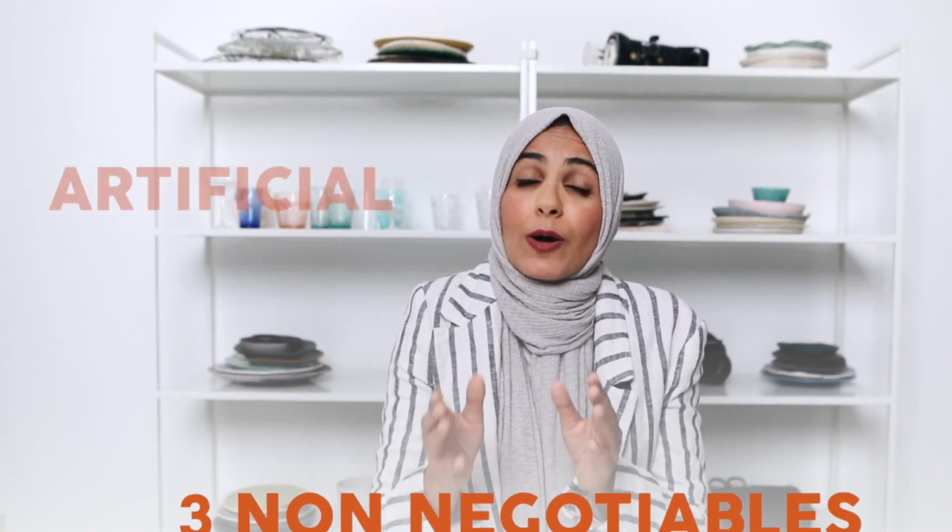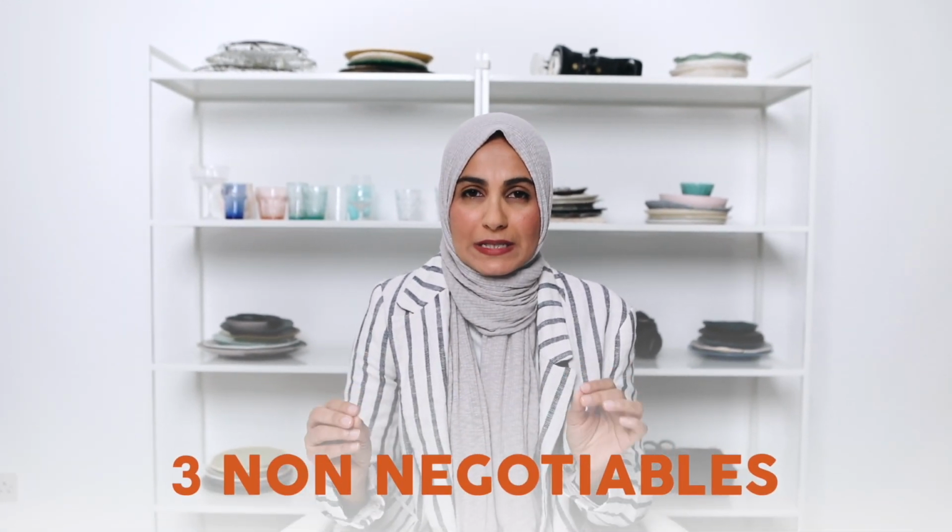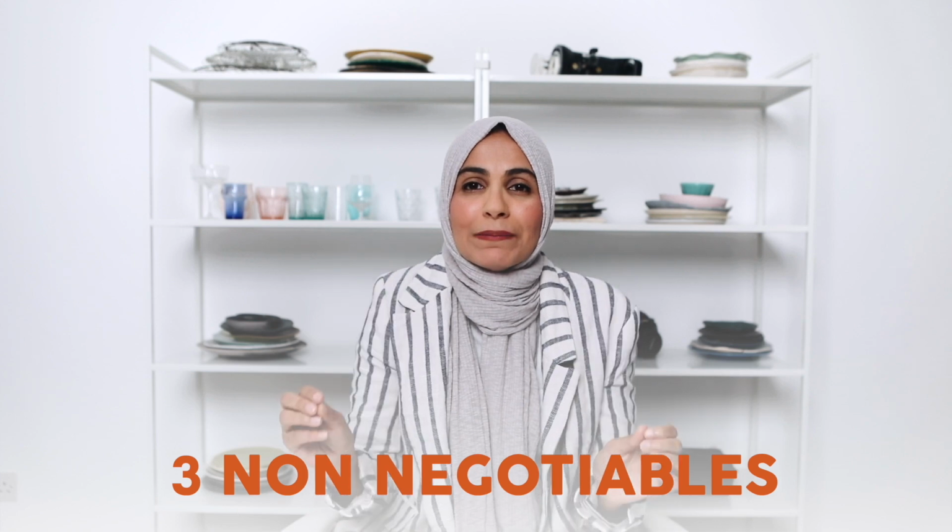And number 3, I always shoot with artificial lighting. I feel like if any of these 3 things are missing, it's like I'm missing a limb on a shoot.